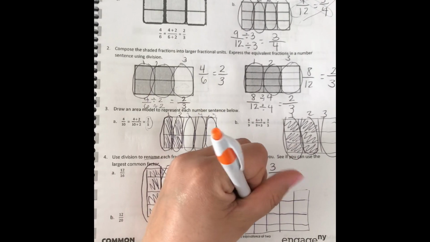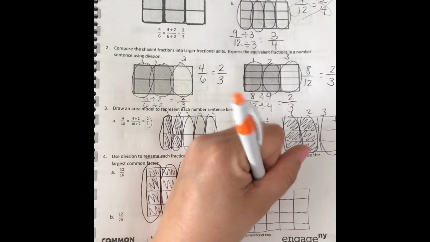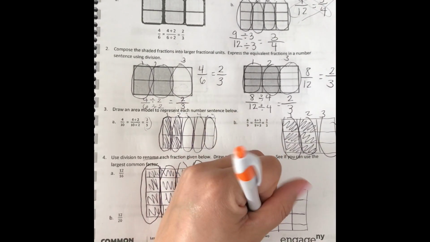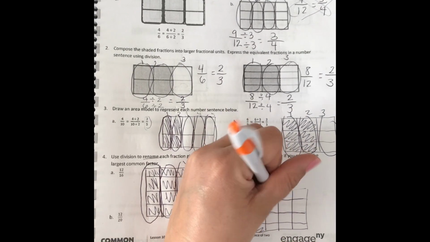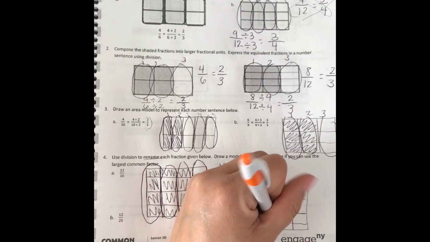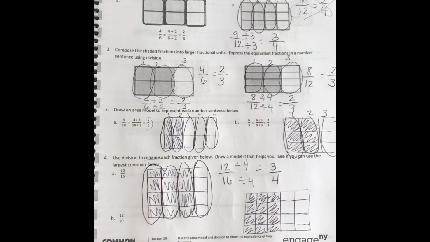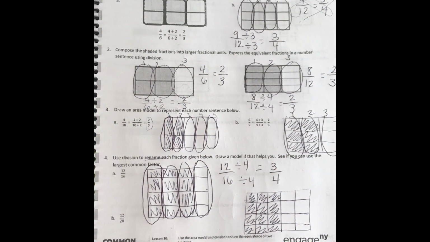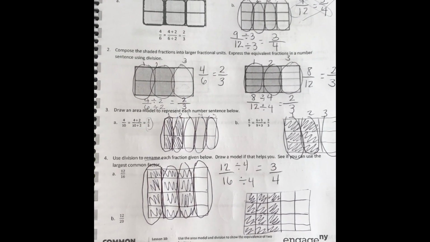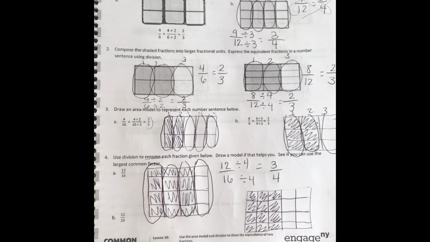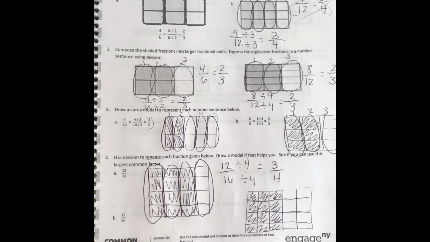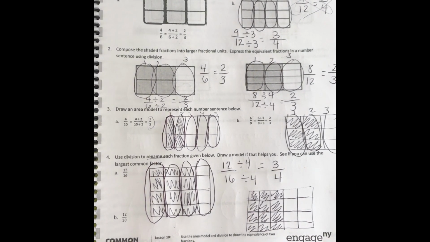So 4, 8, 12. Then this would be 16, 20. So now I need to figure out what I could divide by to get an equivalent fraction. Because it's broken up into fourths, I'm going to 4 parts. I'm going to divide by 4.